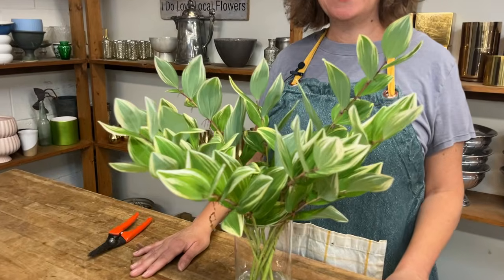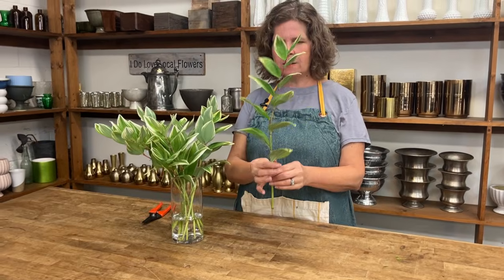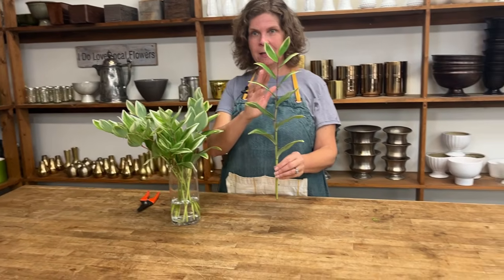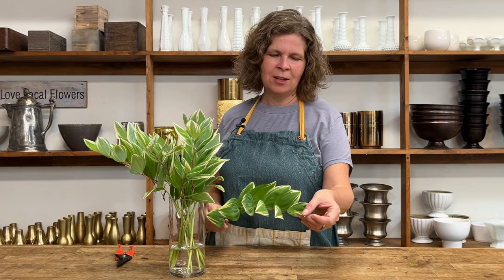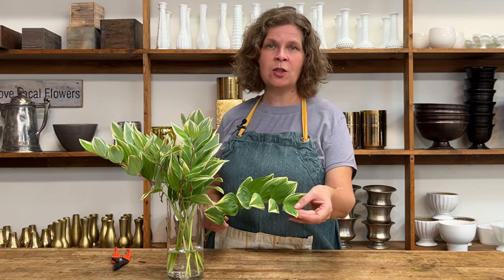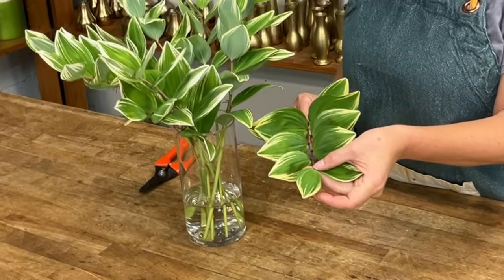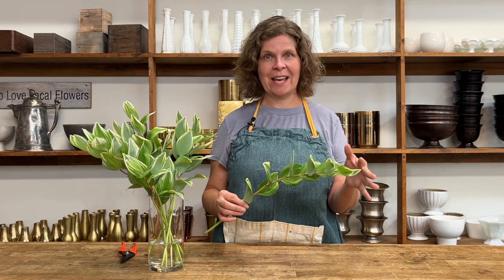All right, so there are a lot of foliages that I love to use. Every season has a favorite, but my all-time favorite, no matter the season, is variegated Solomon seal. First of all, it has great height. Next, check out the color of these leaves. They are so cool. They look like they've been hand painted. They have these beautiful little stripes on them. I highly recommend you using this in your designs.